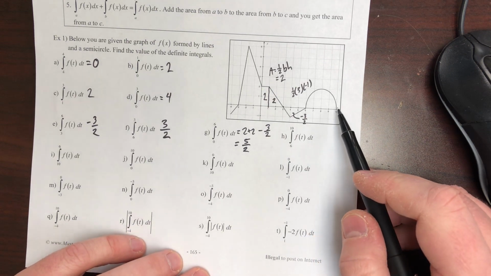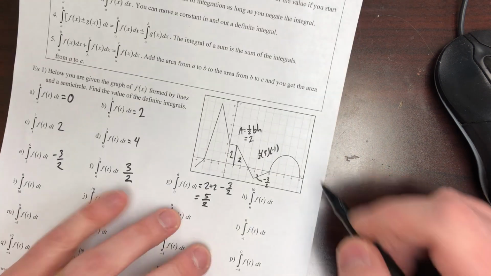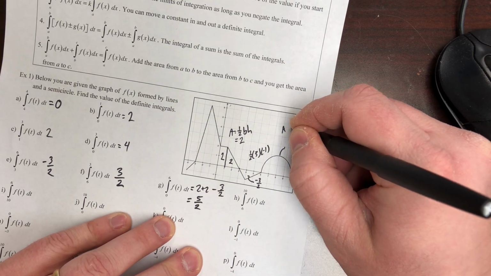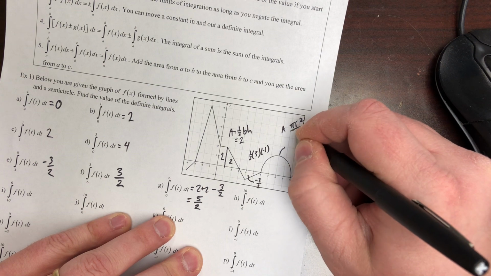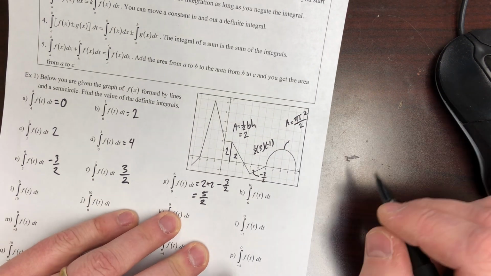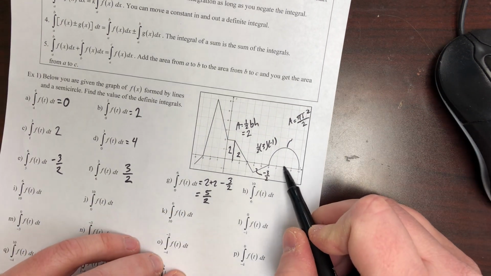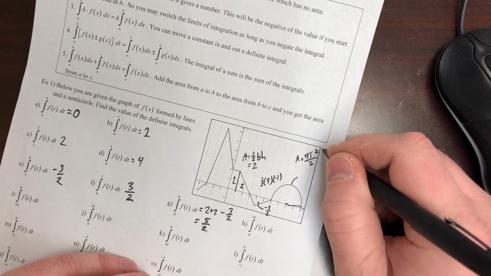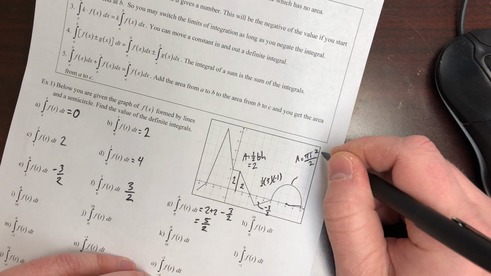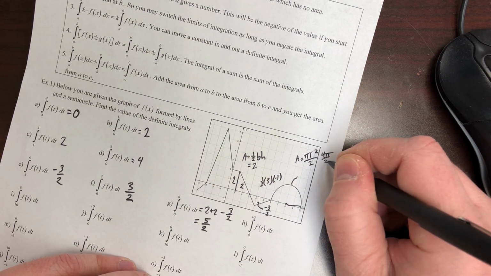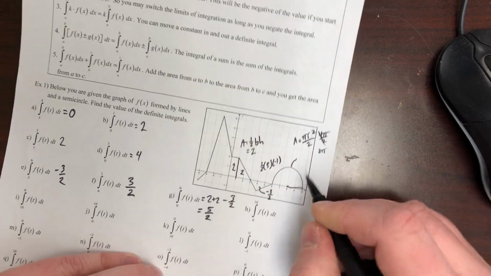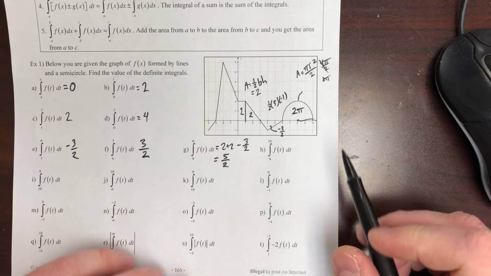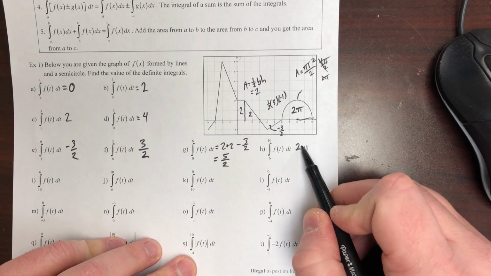6 to 10. Ooh, they said this was a semicircle. So I know the area of a total circle is pi r squared. So a semicircle is pi r squared, then divided by 2. That's it. My radius, there's my center, that's 2. So radius is 2, squared is 4. That's 4 pi over 2. So the area of this semicircle is 2 pi. So from 6 to 10 is 2 pi.